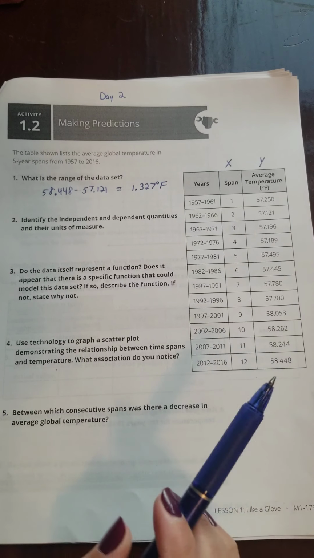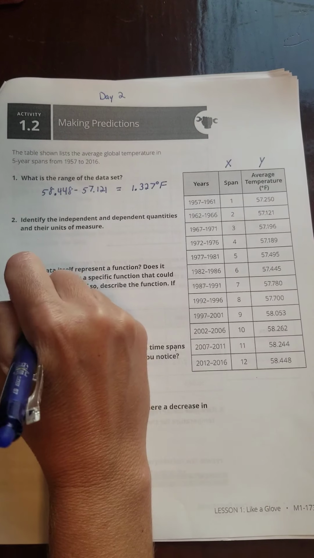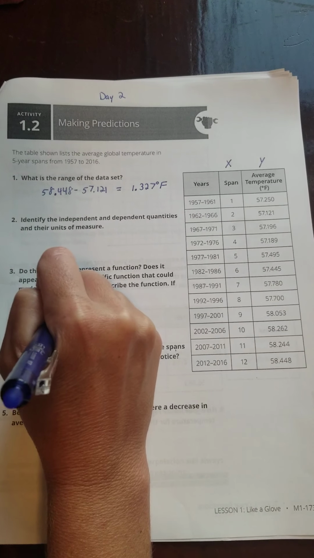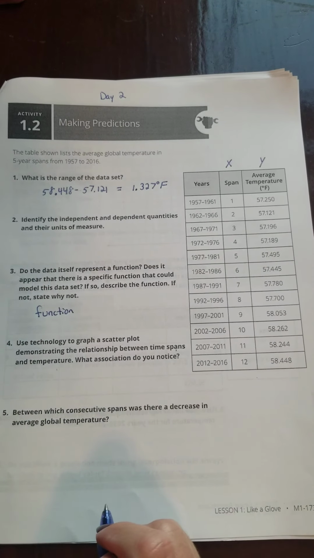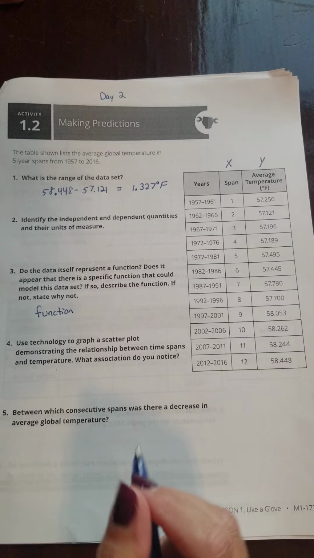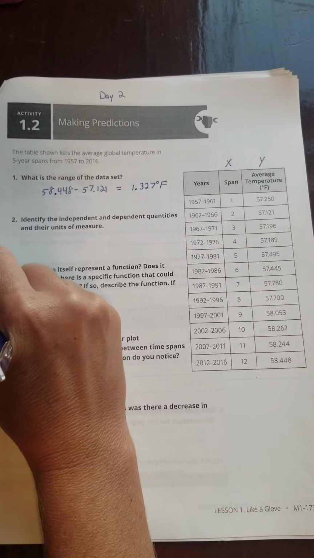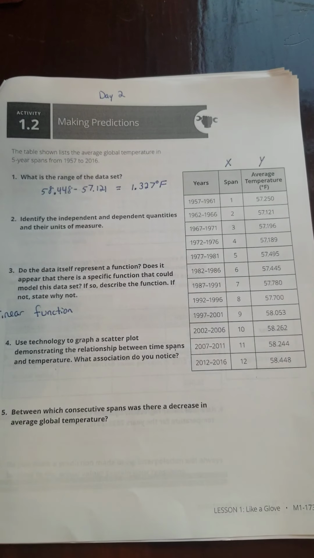So for number 3, yes, we have a function. So we need to figure out what type of function it is. If you notice, the data is growing at a constant rate, so we can represent this as a linear function.